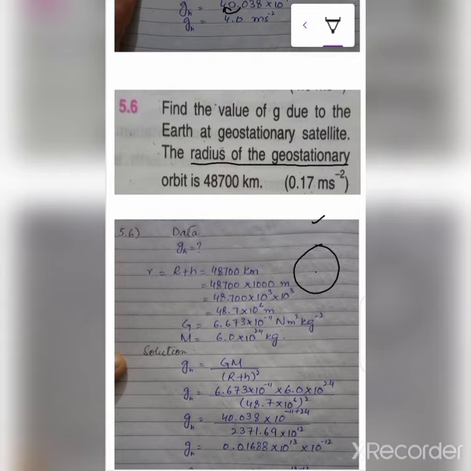Suppose the satellite is here and the radius of the geostationary orbit is taken from the center of Earth. It means this whole distance is given. R and h are also present in the geostationary orbit. So this is not the height given, this is the radius of geostationary orbit given, which is r plus h. It means the whole value of r plus h is given to you.